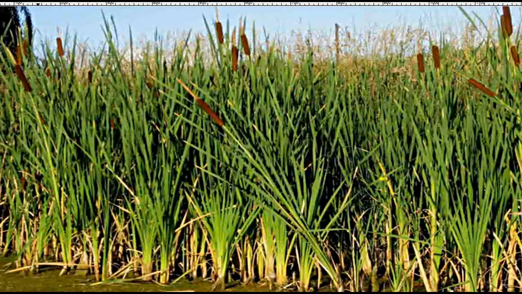So I grew up by a swamp, wetlands, and here's a whole bunch of cattails. Now let's pretend this is like a huge, huge wetland. And there's no cars, there's no roads, nothing. And let's say there's a river like way over here and you want to get to the river.